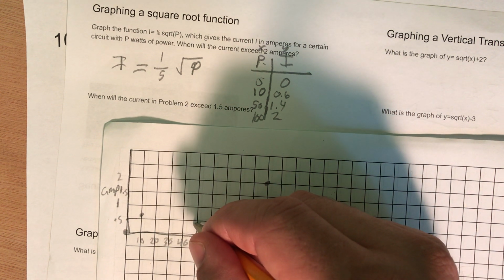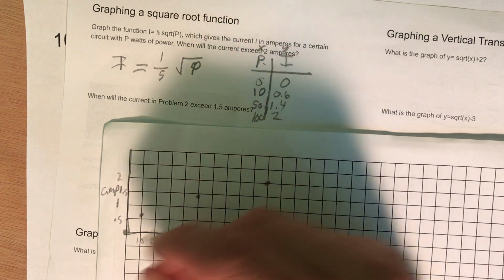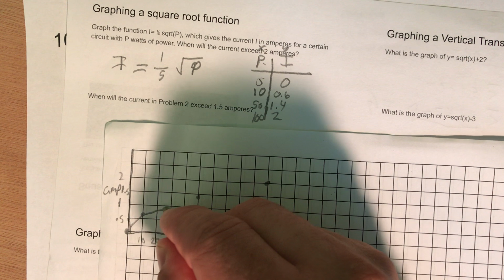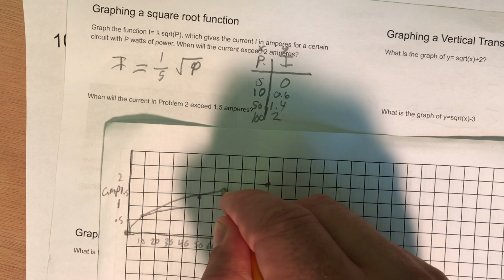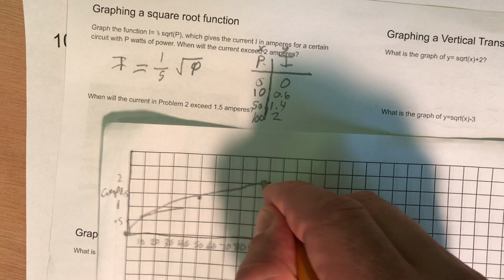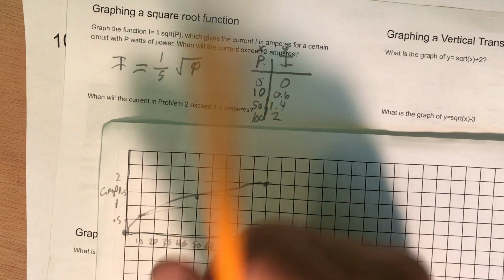50 was 1.4. So it'd be right about there. So you'd have a graph that kind of looks like that, minus this little part right here.